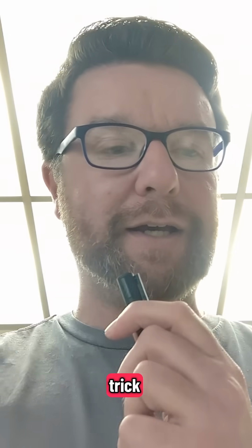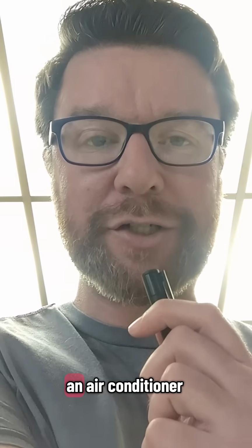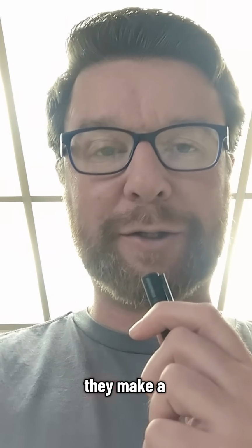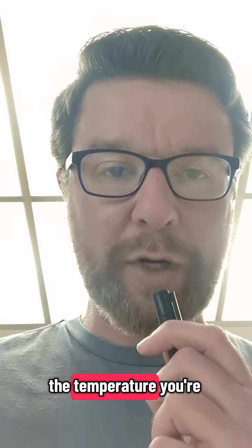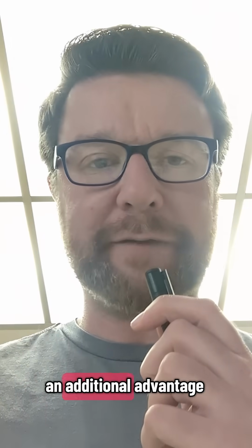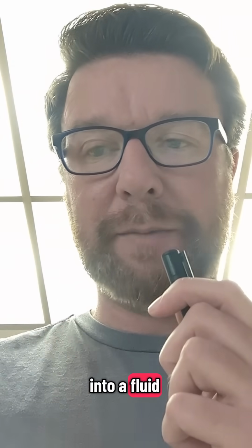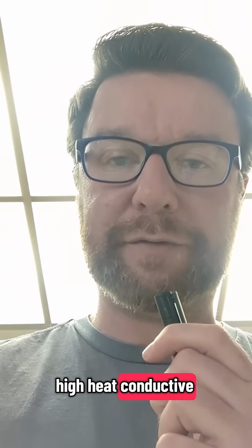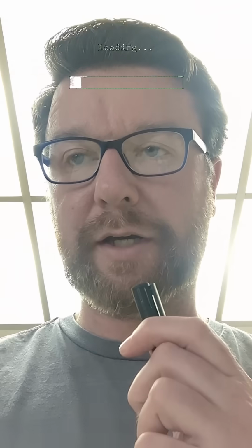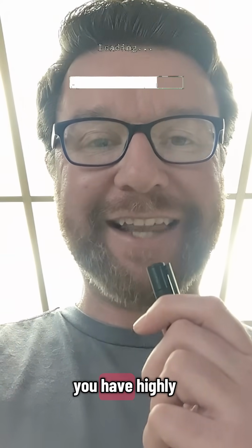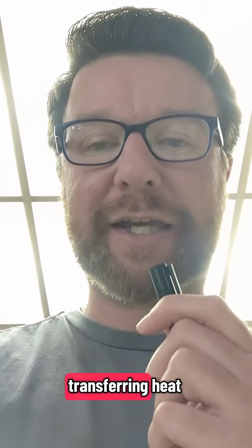That's the whole trick. If you're actually trying to build an air conditioner, they do a lot of other clever things. They make it a closed loop. They use better fluids that have boiling points close to the temperature you're working at, which gives you an additional advantage when it compresses or condenses into a fluid, and then expands back to a gas. You have highly conductive radiators for transferring heat, things like that.